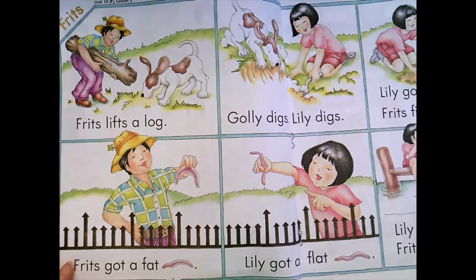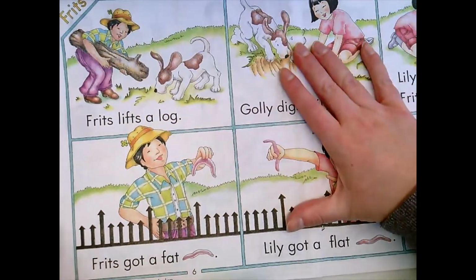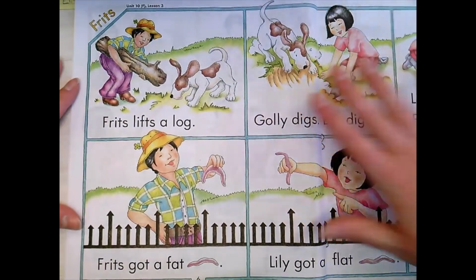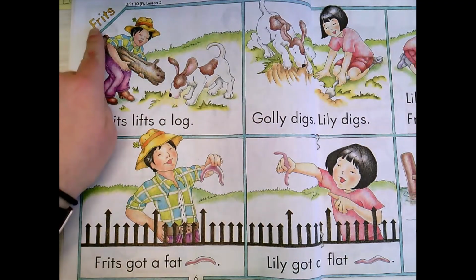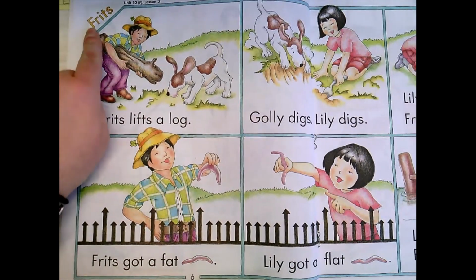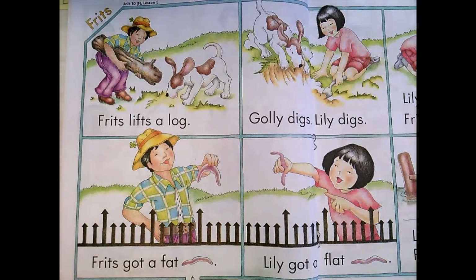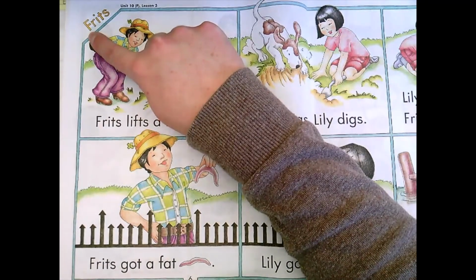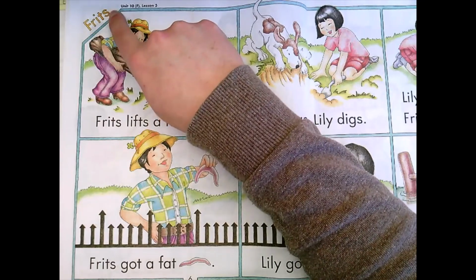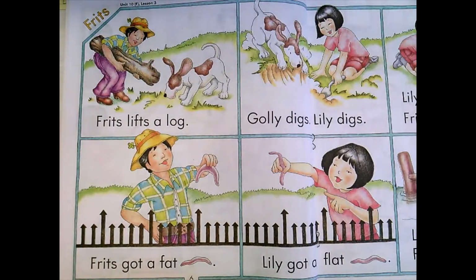Can you find the title on page 6? It's in the spot where the titles are in our Super Kids books. It's kind of a different spot, right up here. And this story is called Fritz. So use your pointing finger to point to the title and read it with me. Fritz. That's just his name, right?